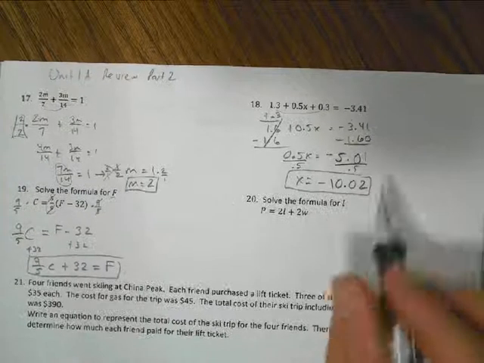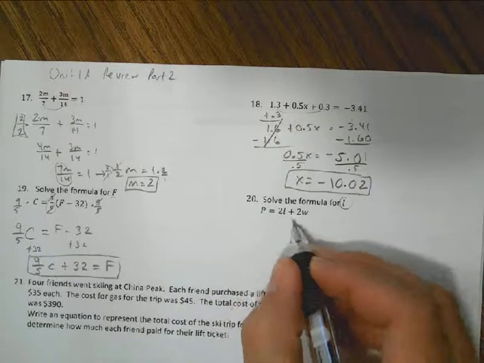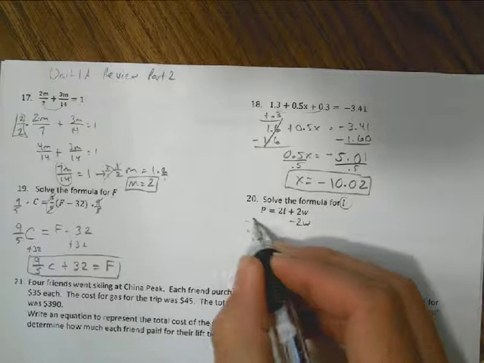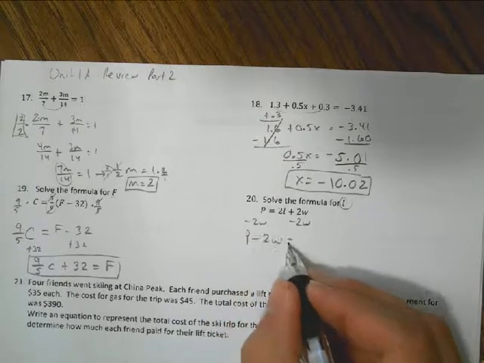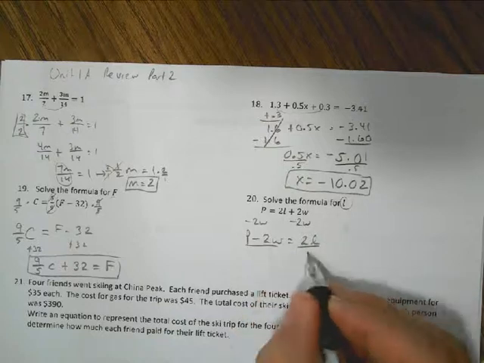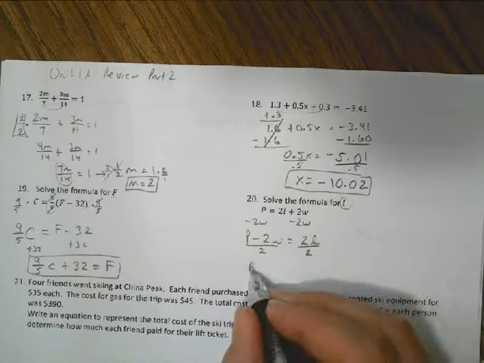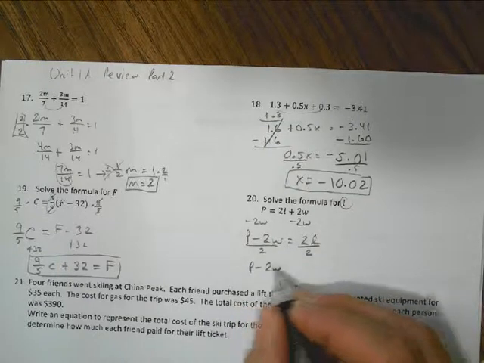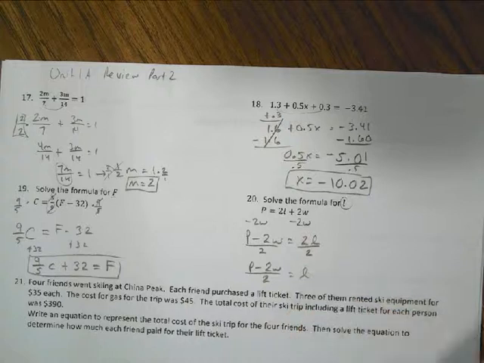Number 20, our last one here, solving for the formula for L, looking for L by itself. Alright, I'm going to first move the 2w over here, minus 2w. So I have p minus 2w equals 2l. And now I'll divide both sides by 2 in order to get the L by itself. So I can write this as p minus 2w over 2 equals L. And I can leave it like that.